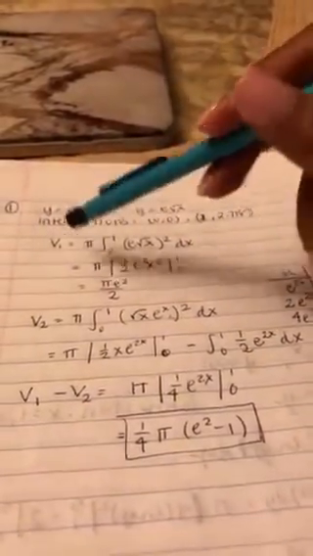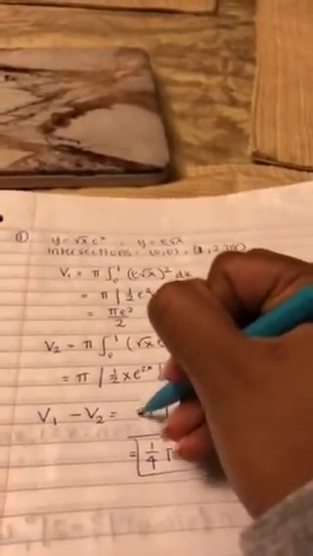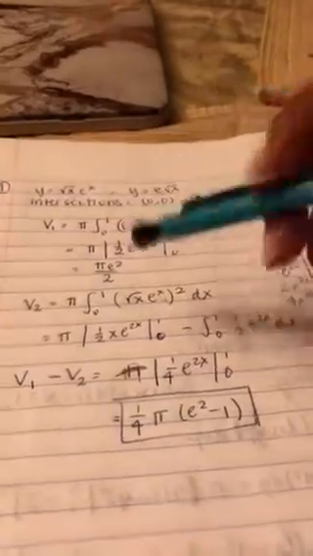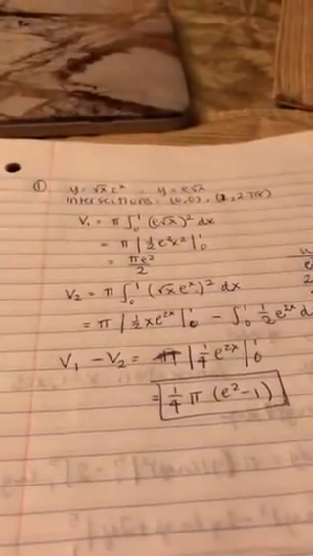When you do all of this, and then subtract the first volume from the second volume, you're going to get this right here. Sorry, that's a pi. So pi times this whole thing. And then when you solve this out, you're going to get 1/4 pi times e squared minus 1. And that's the answer for number 1 on the review.